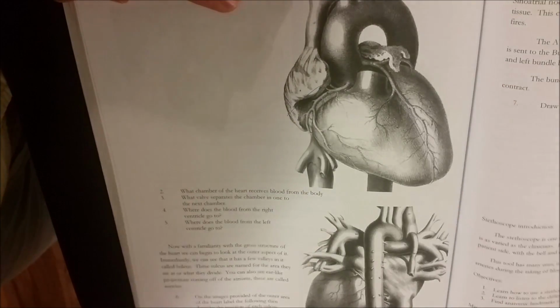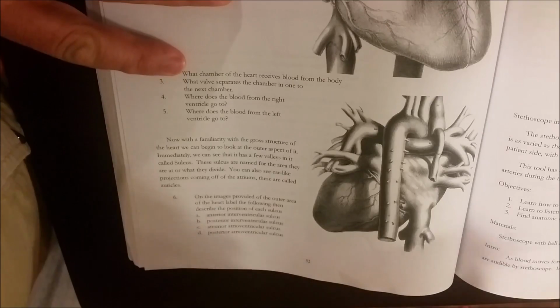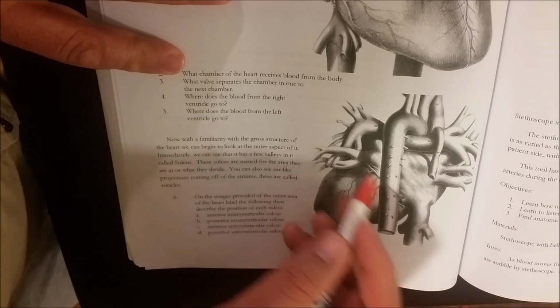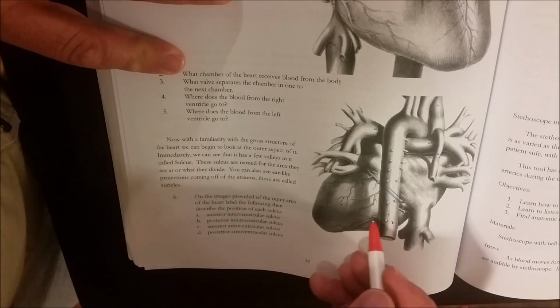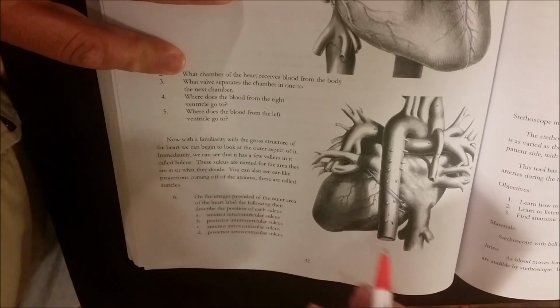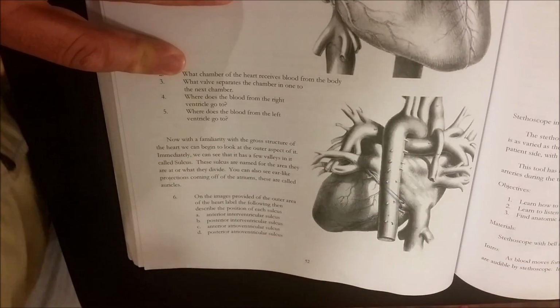We can see the anterior portion, and if we keep going, we can end up looking at the back, and we can see a posterior division here, which would be your posterior atrioventricular sulcus. And you have another sulcus here, which would be your posterior interventricular sulcus.